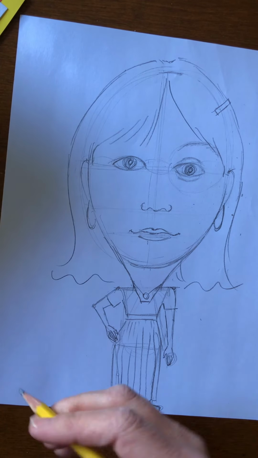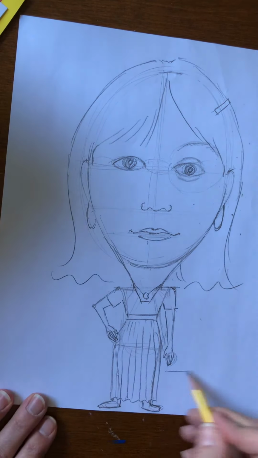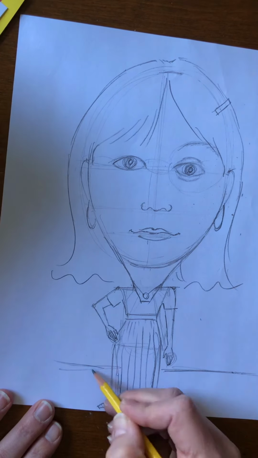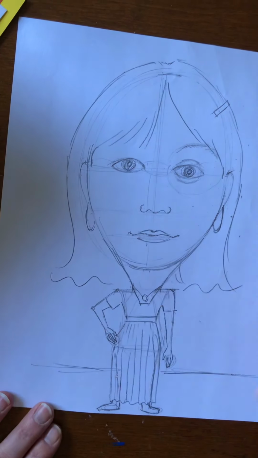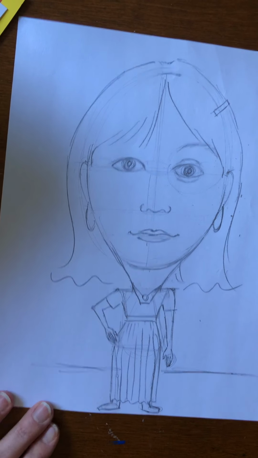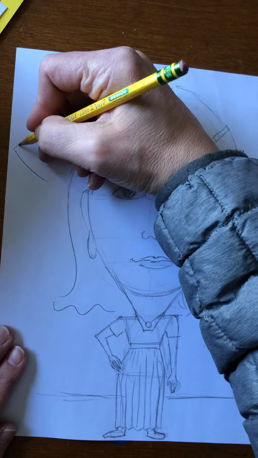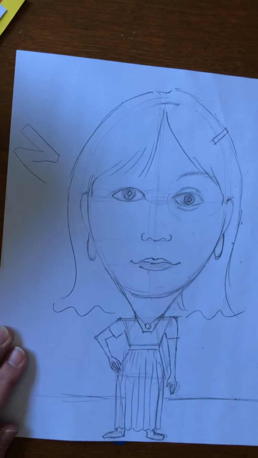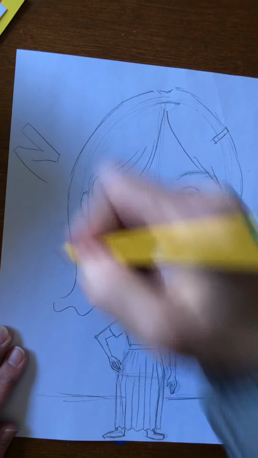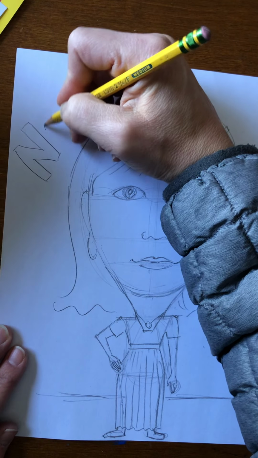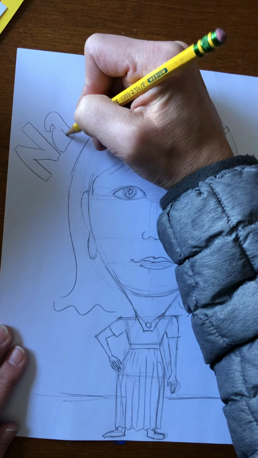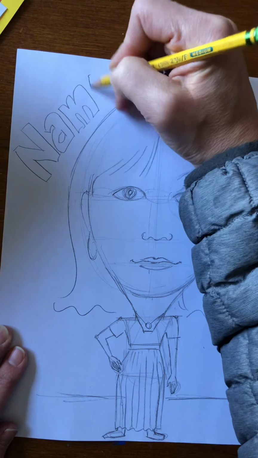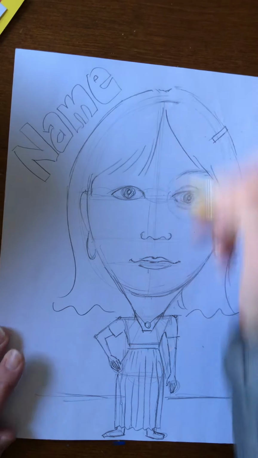And then now you can go ahead and really start adding in stuff to the background. I'm not really quite sure what my person is doing or what I'm going to have them doing. But I might add something in the background that depicts who this person is a little bit more. Or, like on a traditional caricature, maybe you put your name in bubble letters up top or something like that, or their name, I should say, right?